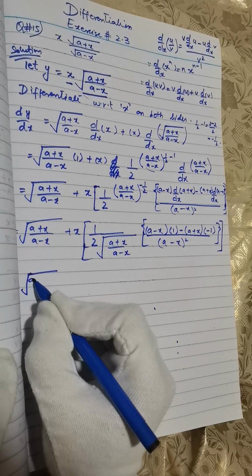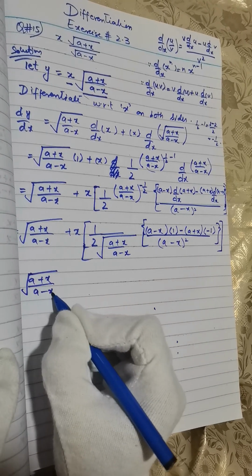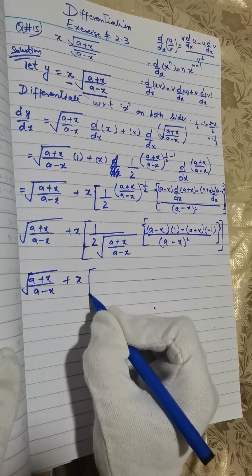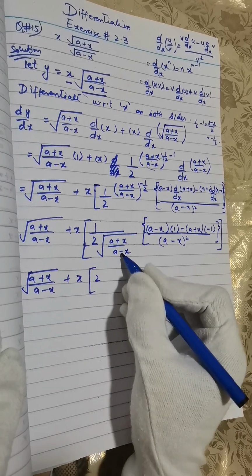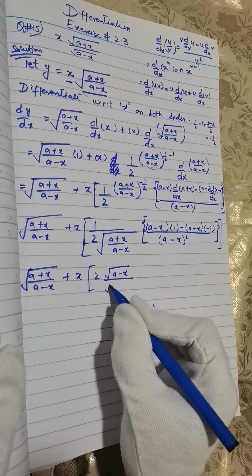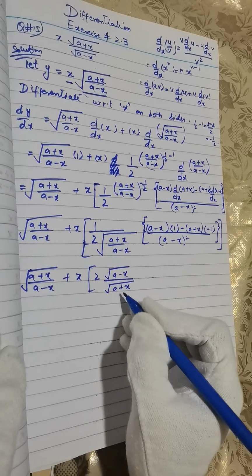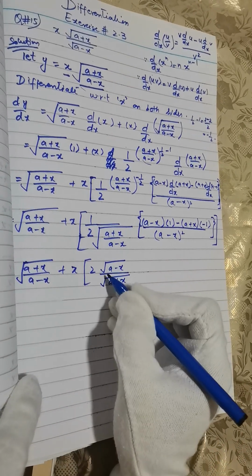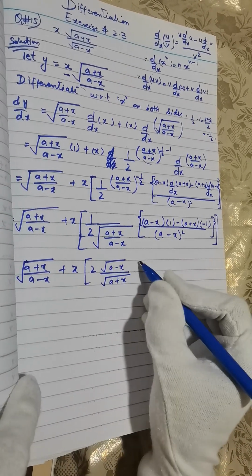Now, under root a plus x divided by a minus x plus x. Now we take in the numerator under root a minus x, under root a plus x in the form of individual. It doesn't affect our question.